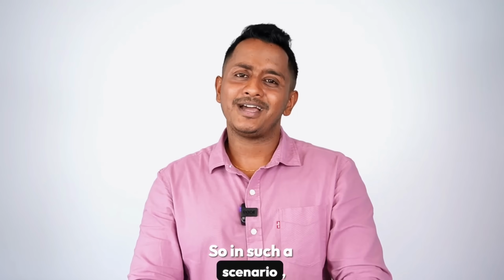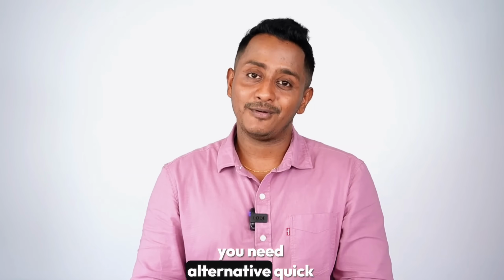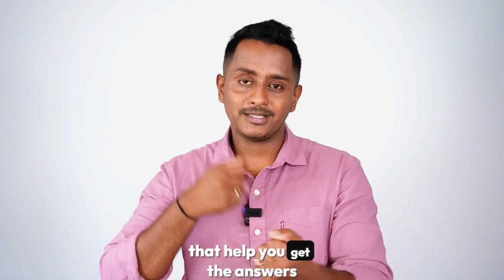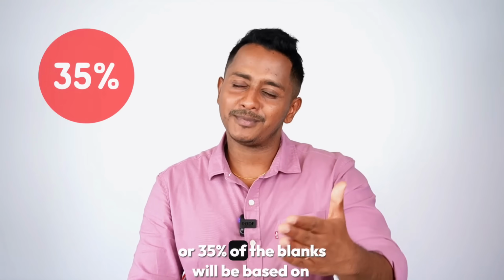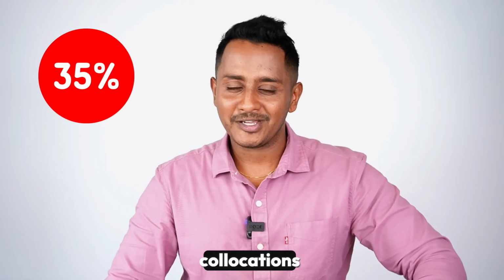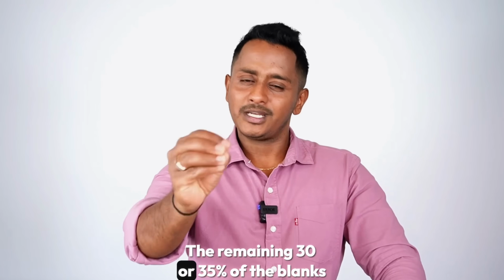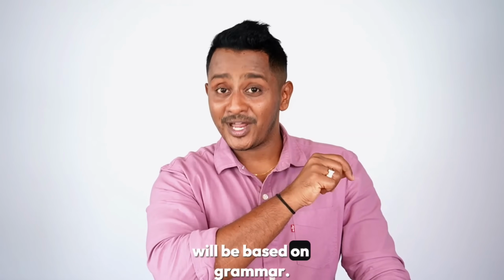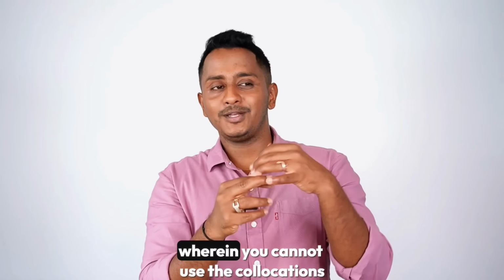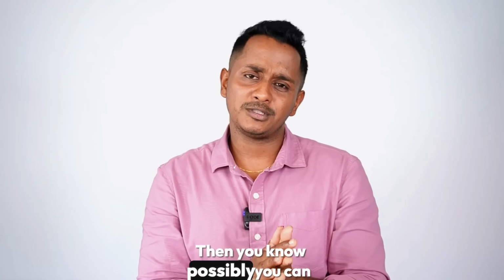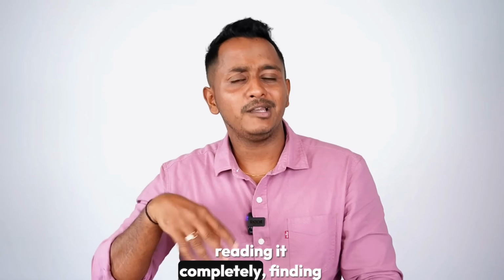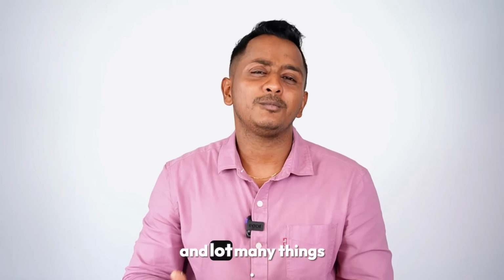So when such is the scenario, you need alternative quick solutions that help you get the answers as quickly as possible. One of them is to rely on collocations, because 30% or 35% of the blanks will be based on collocations. The remaining 30 or 35% of the blanks will be based on grammar. And for those blanks wherein you cannot use the collocations or the grammar, then possibly you can rely on reading it completely, finding clues, understanding the vocabulary, and many other things.